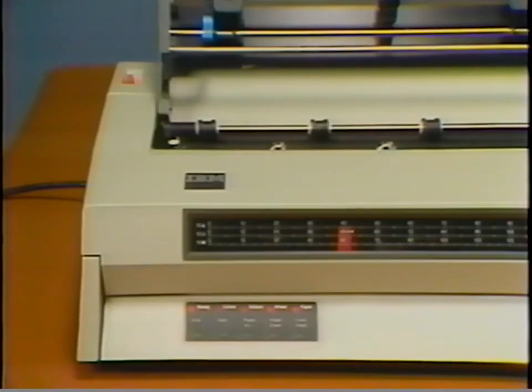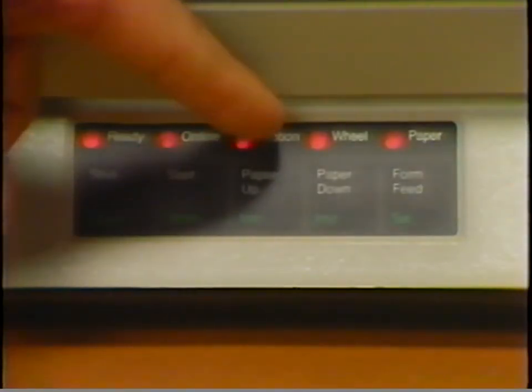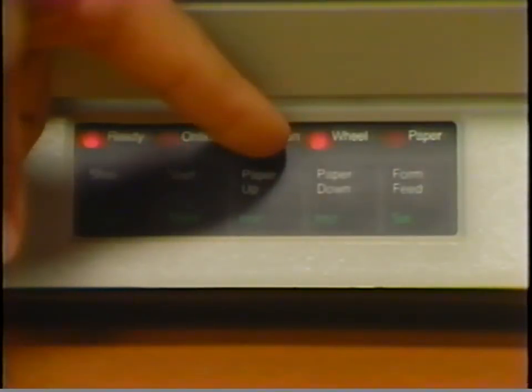The wheel LED turns on and the beep sounds 3 times when there is no print wheel installed.